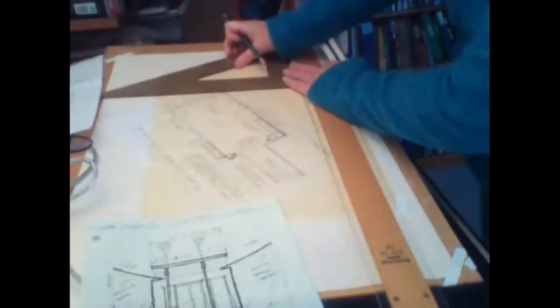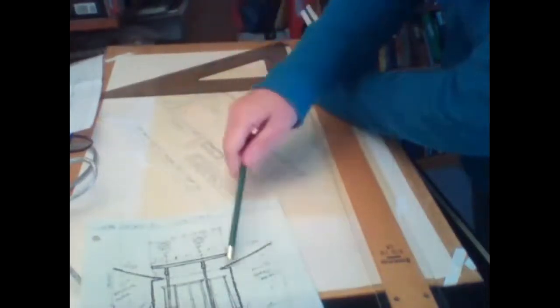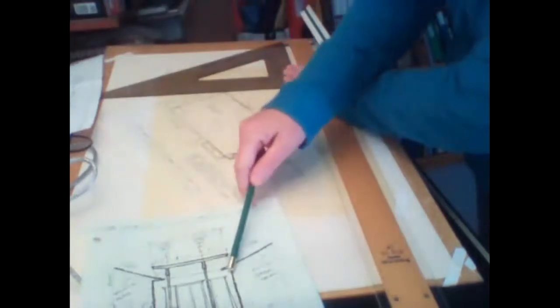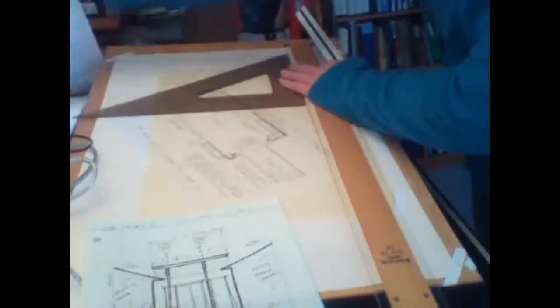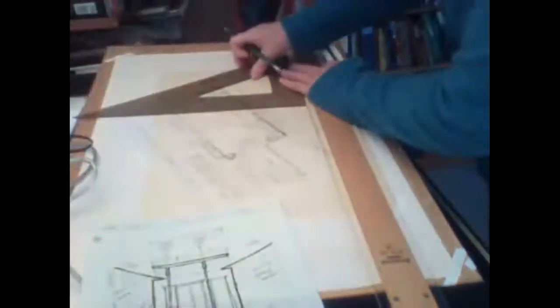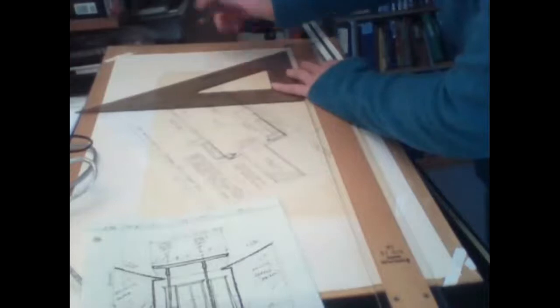The house wall is about, if we measure off of the elevation, 8'9" from the patio. Thank you, that's what I'm getting.